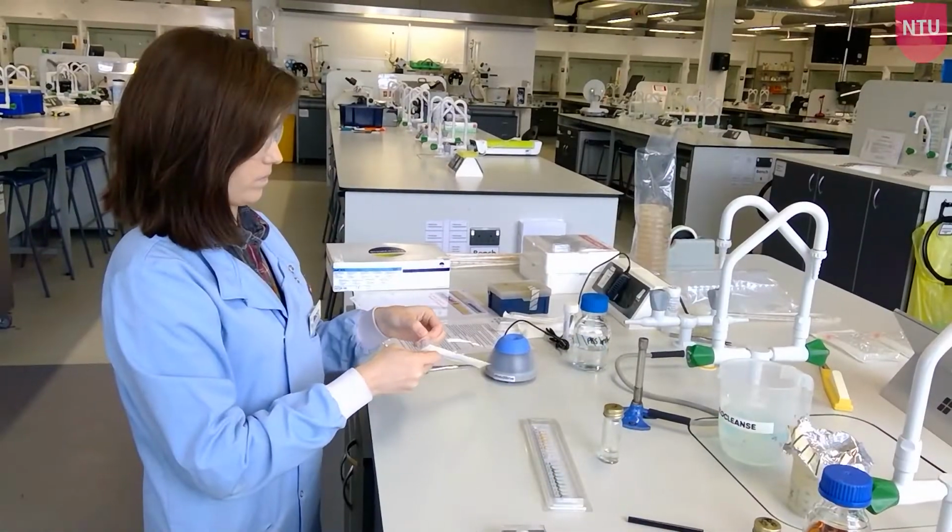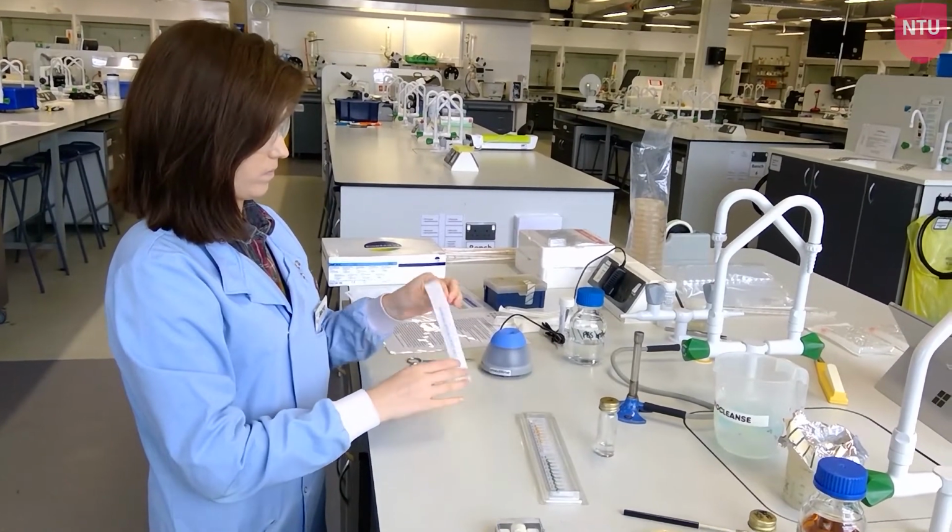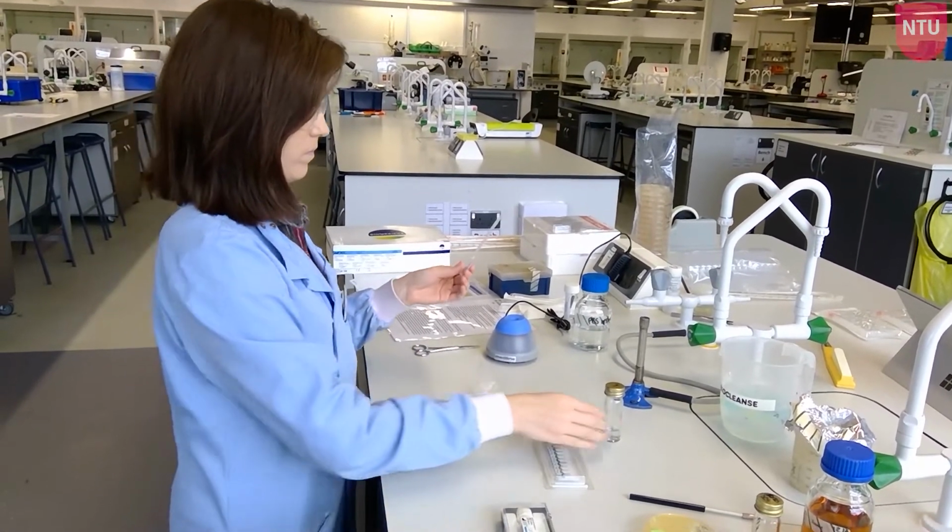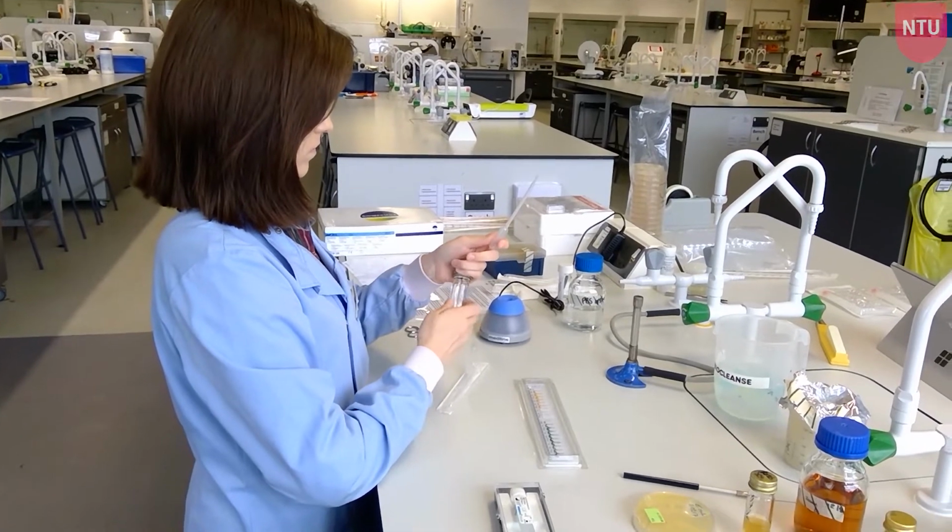Next, use a Pasteur pipette to fill each compartment of the API test strip up to the brim. Some wells may need to be topped up with culture to ensure they are filled.